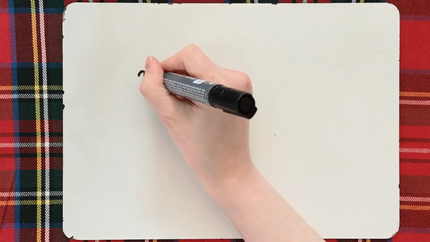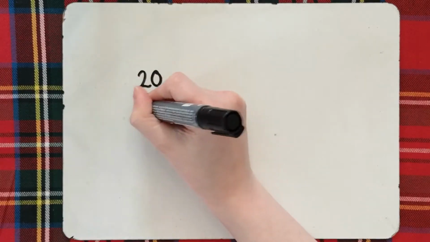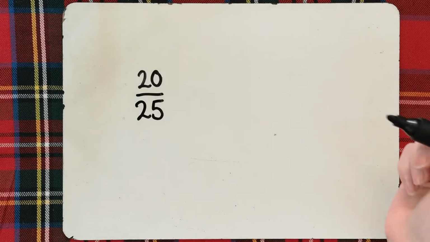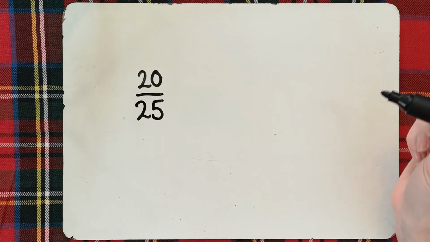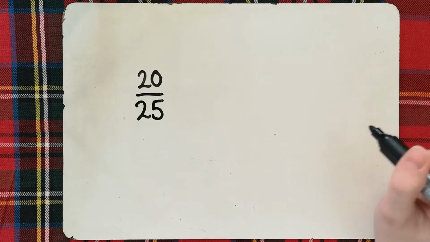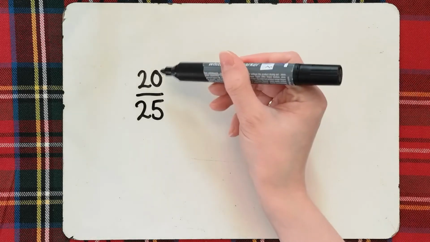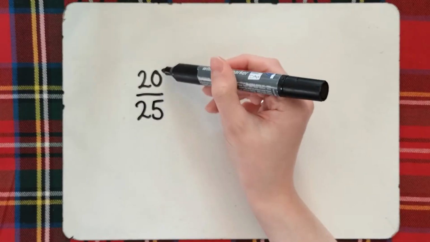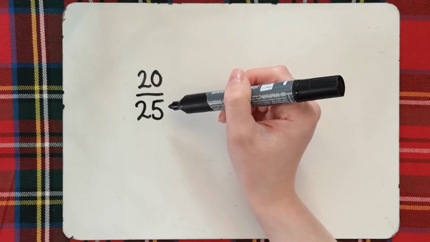So let's look at an example. I am going to have 20 25ths and I want to put it into its simplest form. I want to simplify the fractions. This is where having good knowledge of your times tables comes in handy, because we need to think about what number we can divide both the numerator and the denominator by equally.